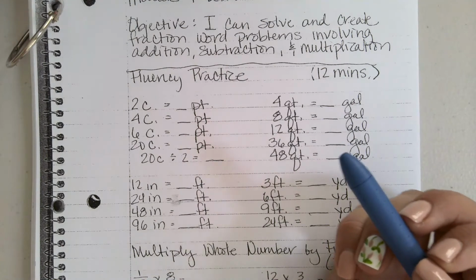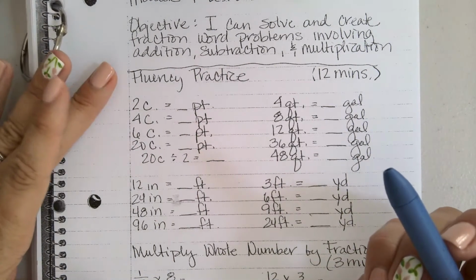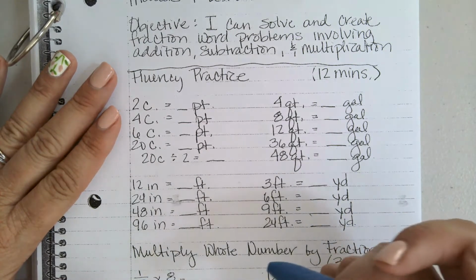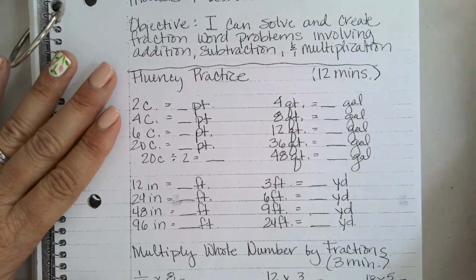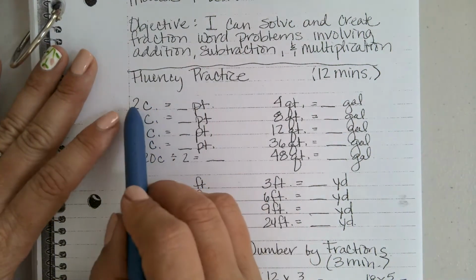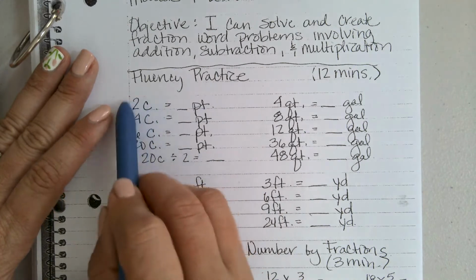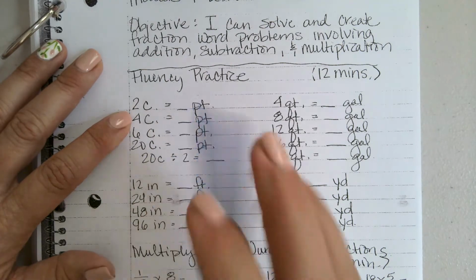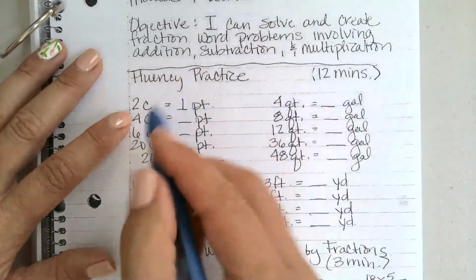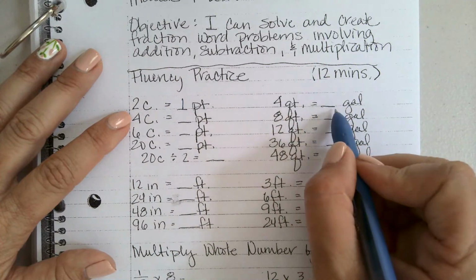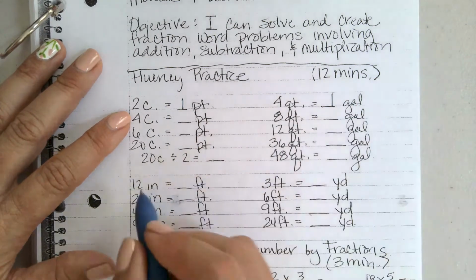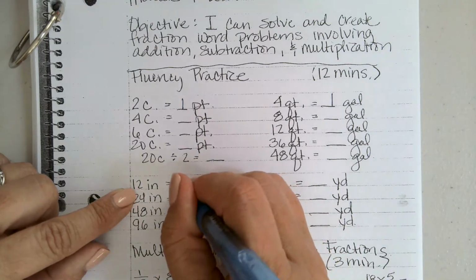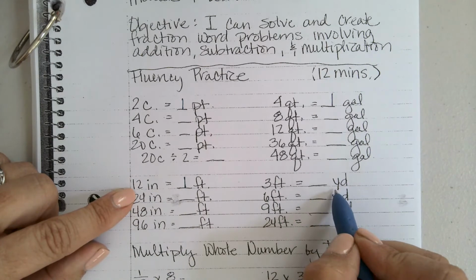What we're going to do on this lesson is I'm introducing it, I'm going to stop the video, you are going to complete it, then you come back to check your answer, okay? So remember, cups to pints. Cups are smaller. There are going to be 2 cups in how many pints? 1 pint, right? Then 4 quarts to how many gallons? 1 gallon. 12 inches to how many feet? 1. 3 feet in how many yards?